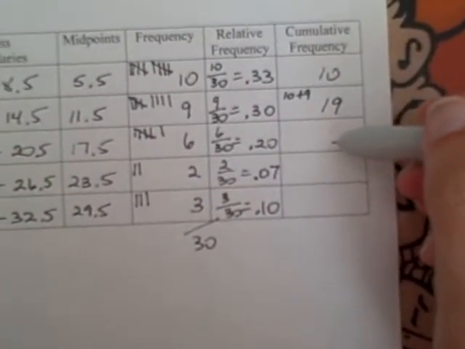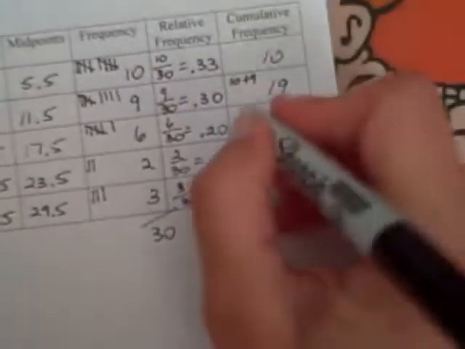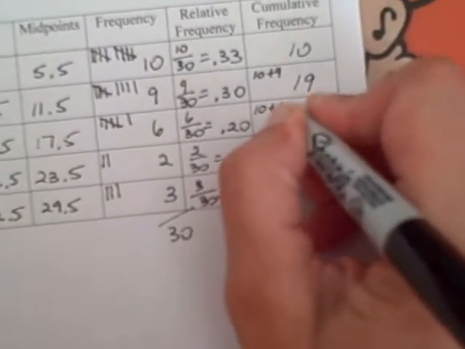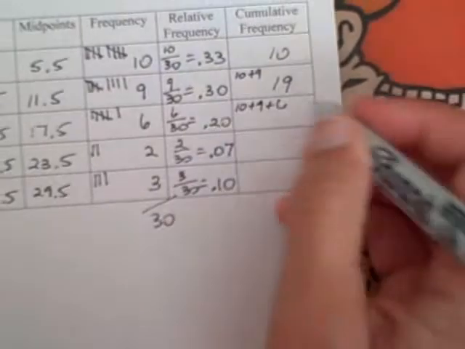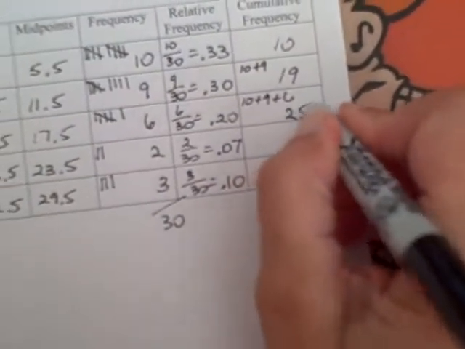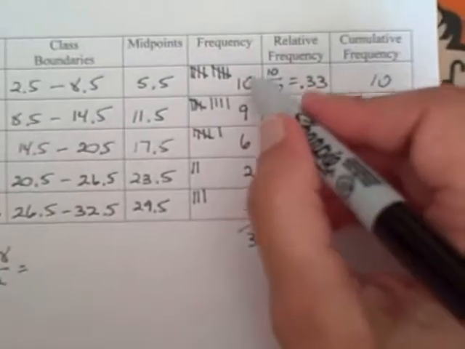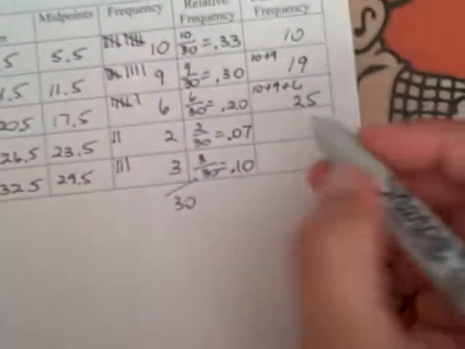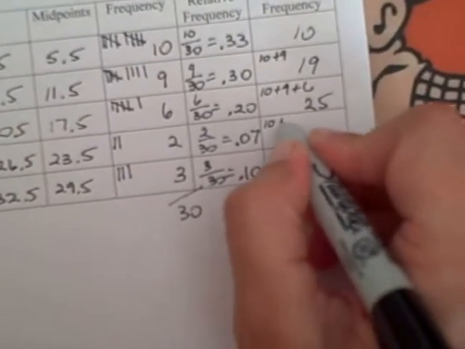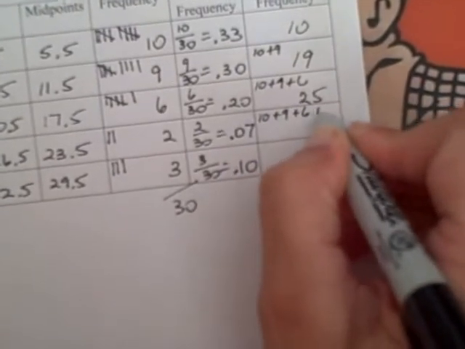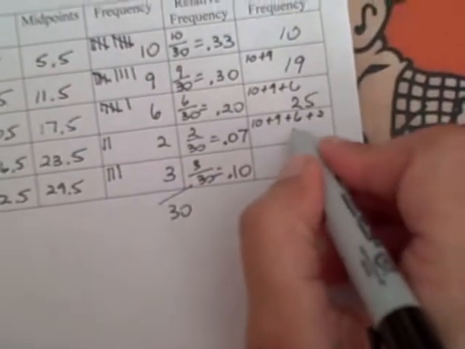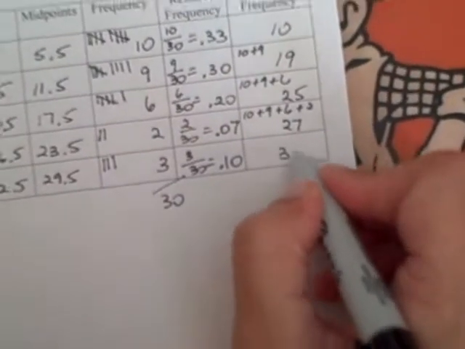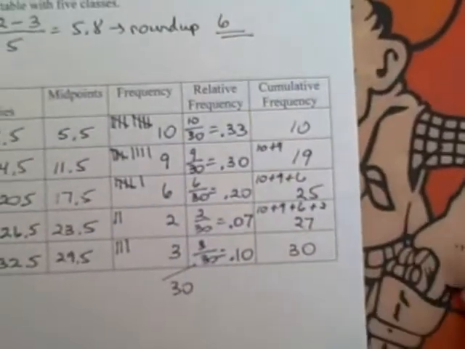Then, for the third class, we do 10 plus 9 plus 6, so that's 25. For the fourth class, all the classes before it as well as the fourth class: 10 plus 9 plus 6 plus 2, which is 27. And then, when we add them all up, we should end up with 30.